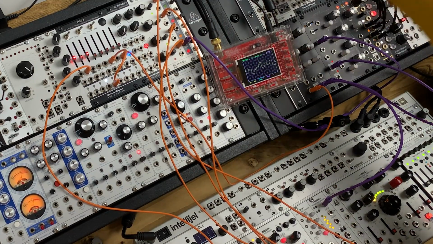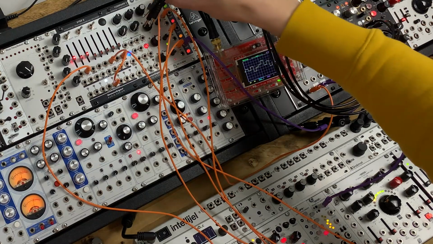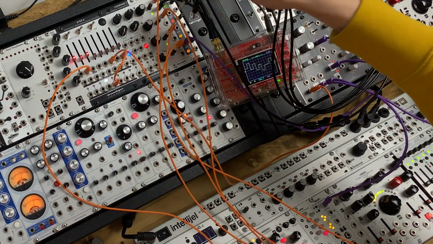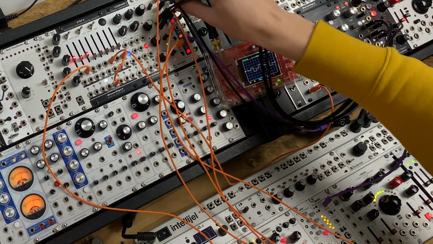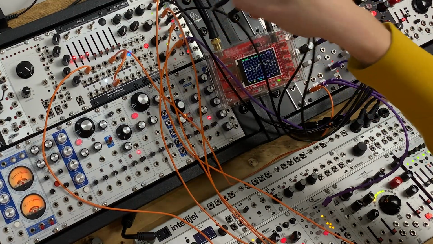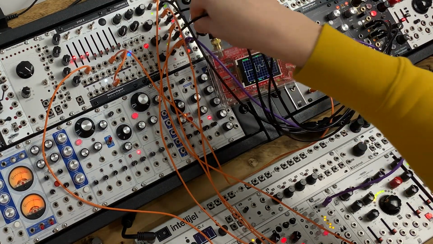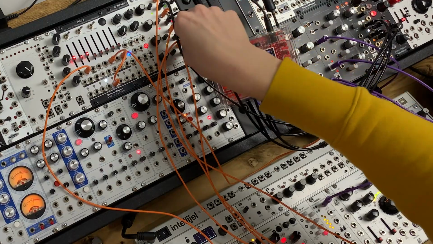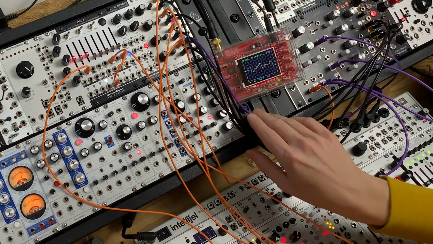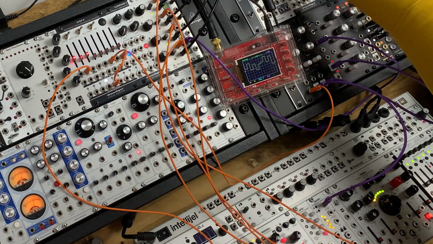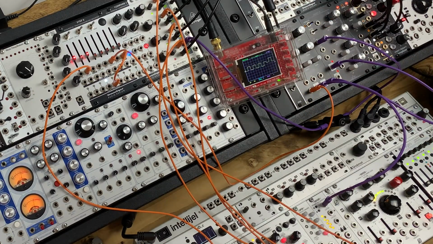I'm going to take 4 LFOs from Oct. It doesn't really matter what rates, they're all slightly different. And go into these CV inputs on blinds. So I can just let these subdivisions kind of rise and fall, giving us this constantly evolving kind of wave shape.